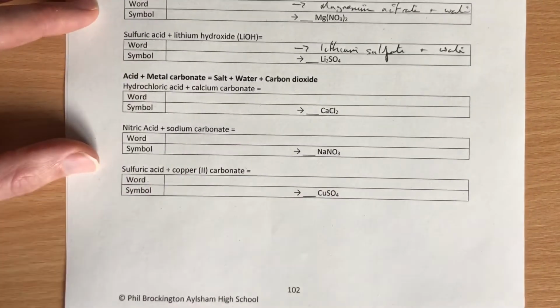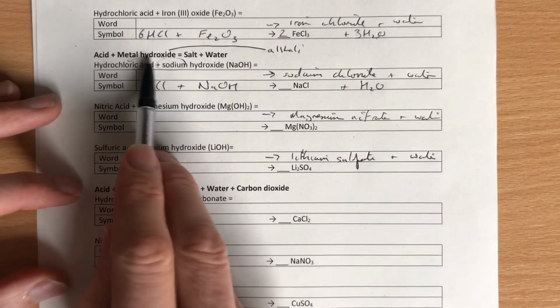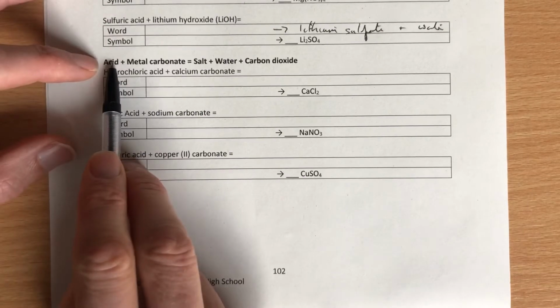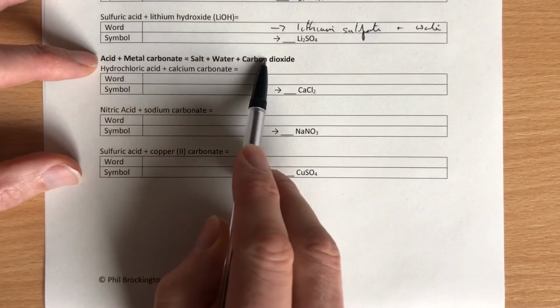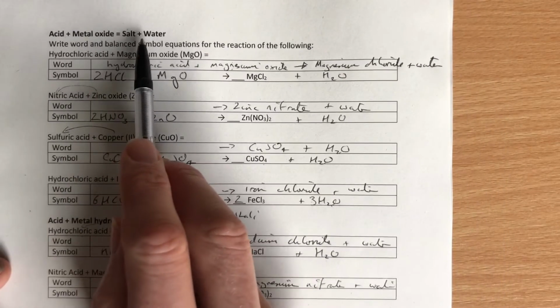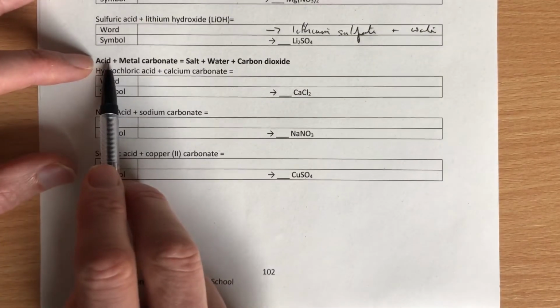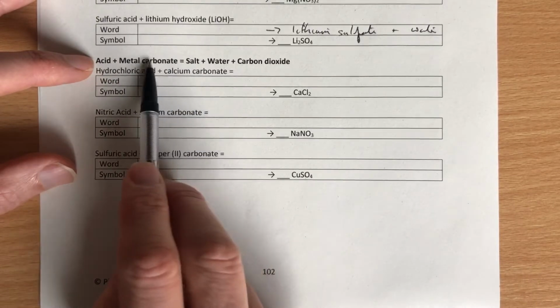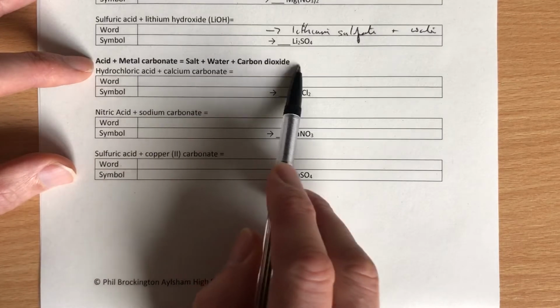Right, next type of neutralization reaction. So far we've had acids reacting with metal oxides. We've had acids reacting with metal hydroxides, and here we have acid reacting with metal carbonate. Produces a salt and water and carbon dioxide. So they all produce salt and water, don't they? So acid plus metal oxide, salt and water. Acid plus metal hydroxide, salt and water. Now the interesting one here, acid plus metal carbonate, salt and water, but this carbon has got to come into the products as well, and that comes into the products as carbon dioxide.